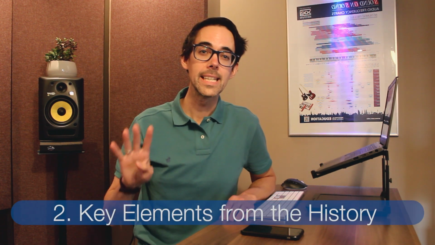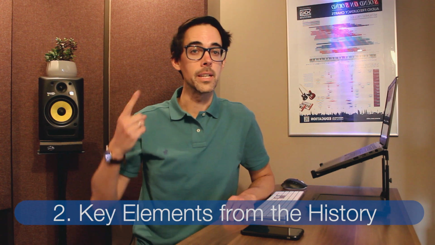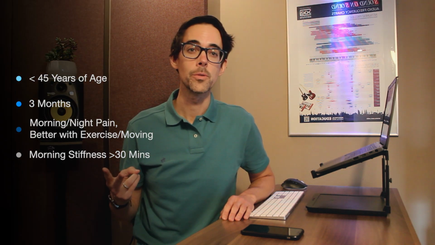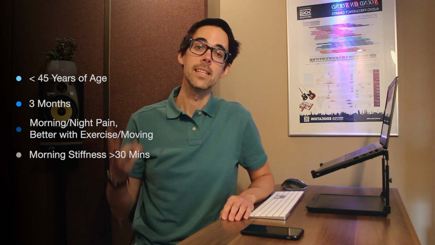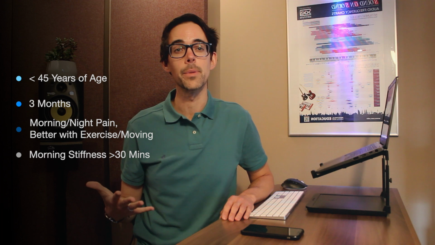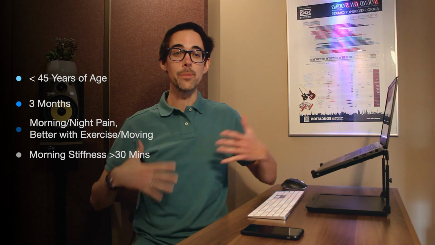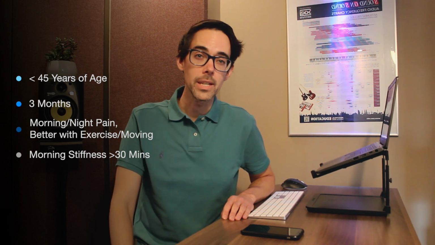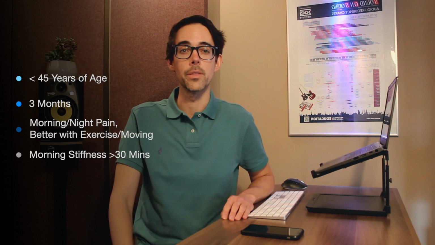Your 4 key elements from the history are: number 1, less than 45 years of age; number 2, back pain for more than 3 months; number 3, back pain that is worse in the morning or wakes patients up in the second half of the night and generally improves with exercise or movement; and the 4th feature is morning stiffness that lasts for more than 30 minutes.